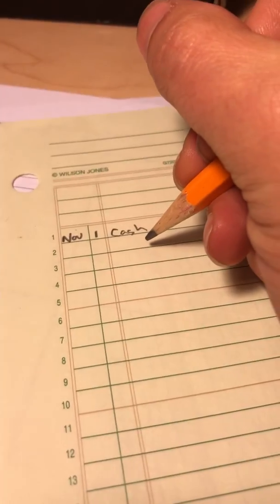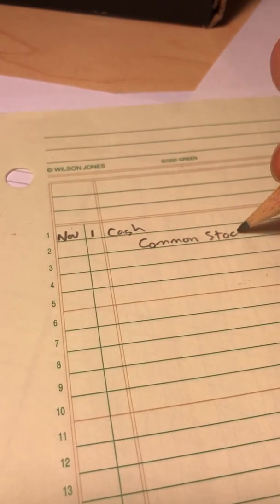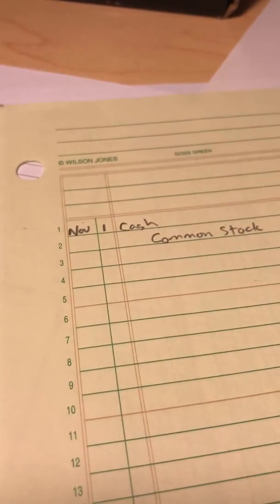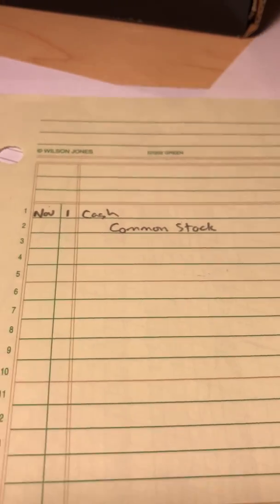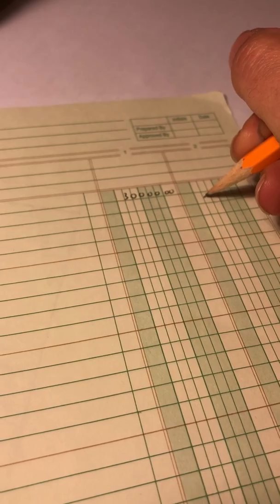And that's done. So we debited cash $30,000. Next, we're going to credit common stock. So when you list the credit, you always go down to the next line, and you always indent a few spots. This makes it easier to read. And then the amount is then $30,000.